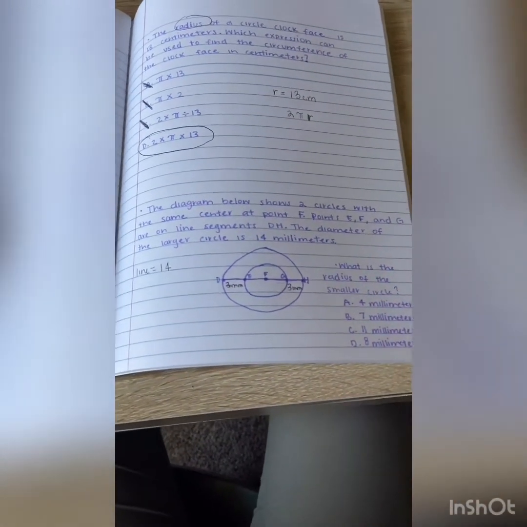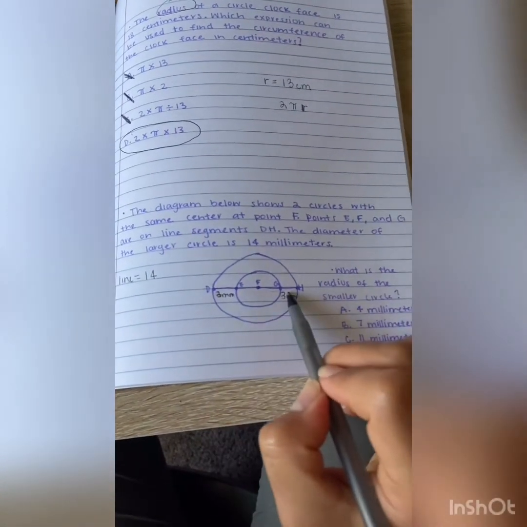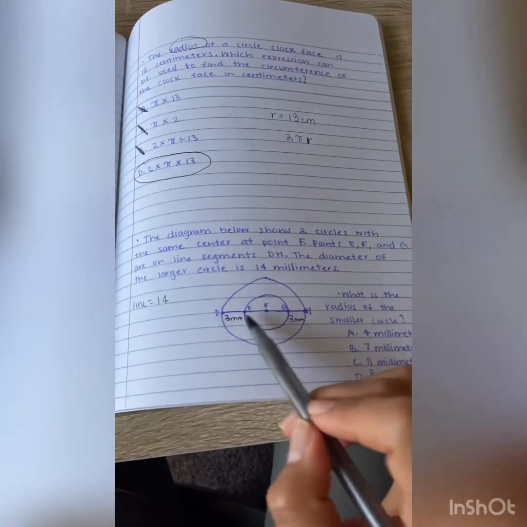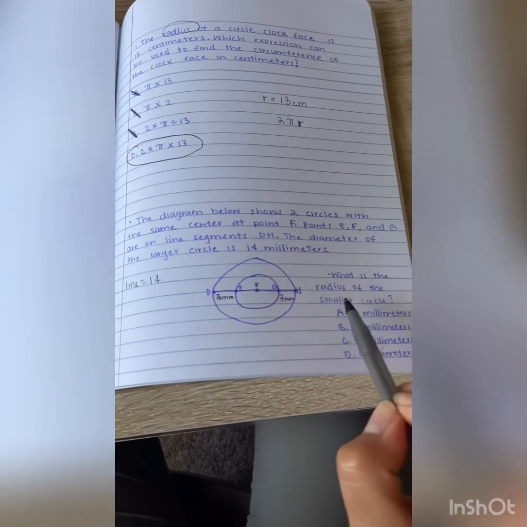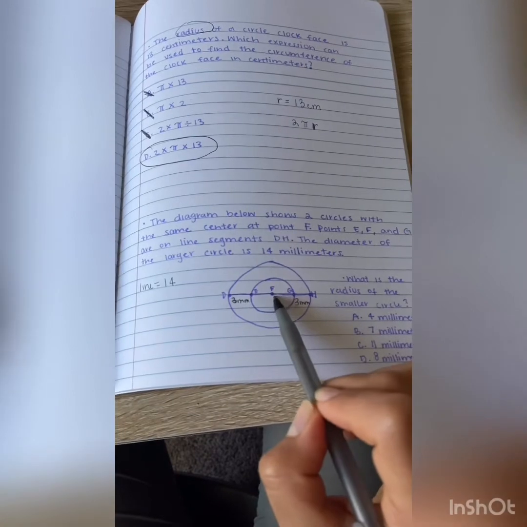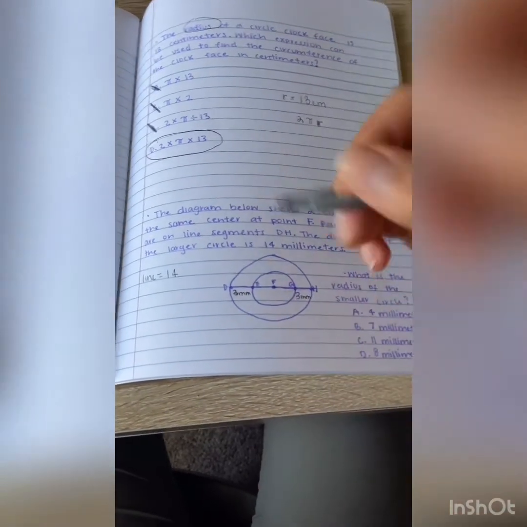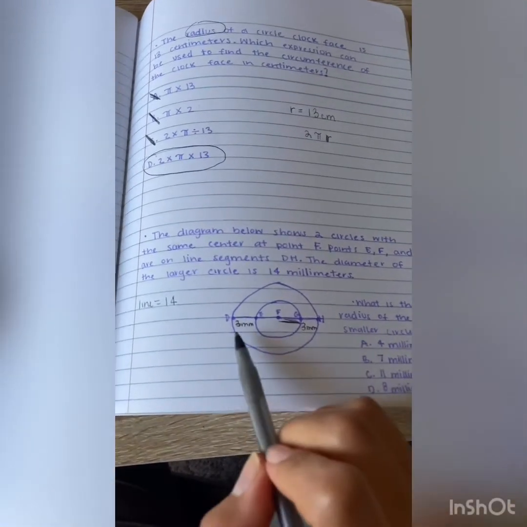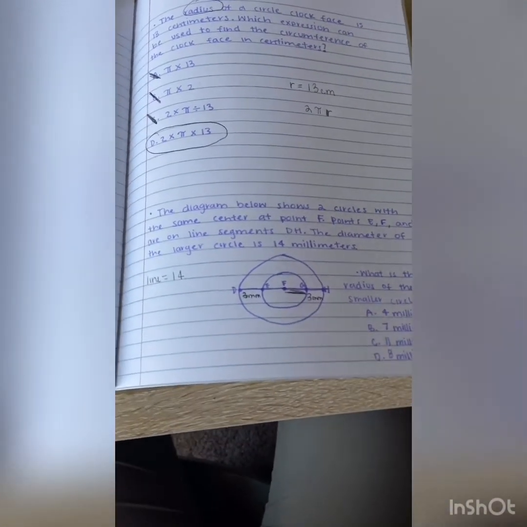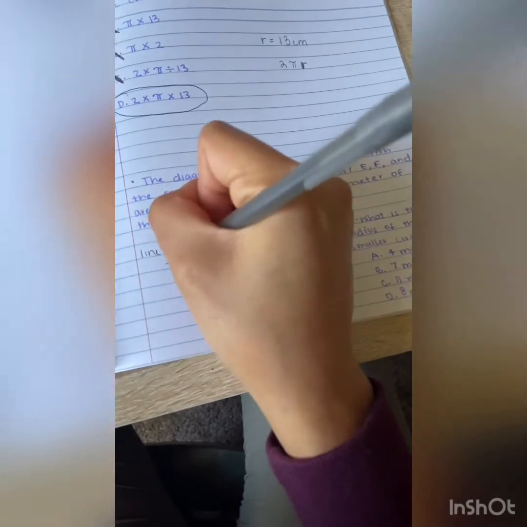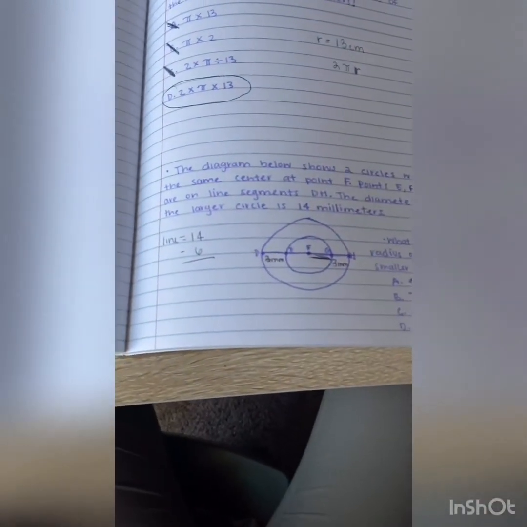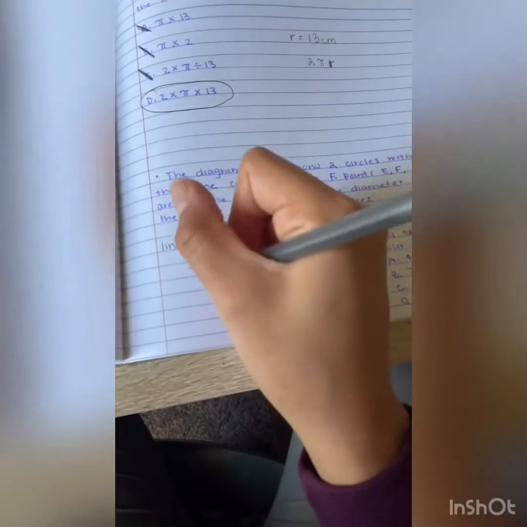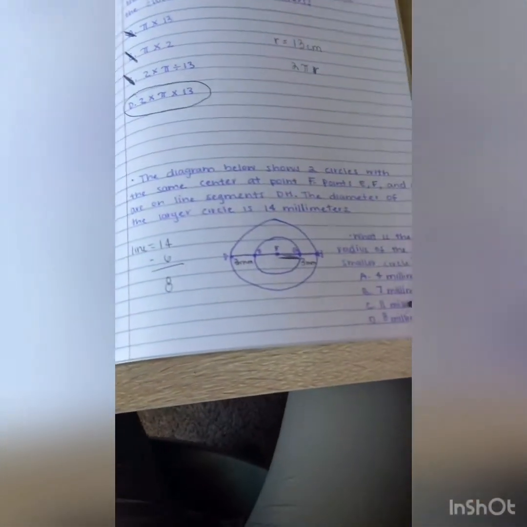And you're given these two lines, right? We're trying to find the radius of the smaller circle. So we're trying to find this. Remember, because the radius is half, this is what we're trying to find. So what's 3 plus 3? 6. So let's take that away from 14. What do you get? You get 8. Right? You get 8 left.